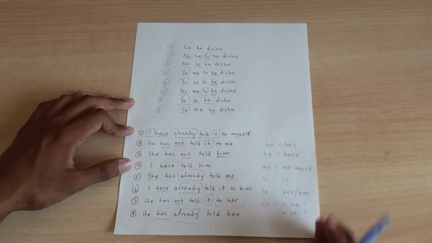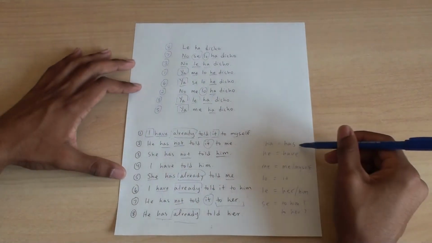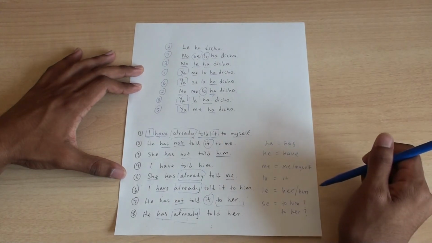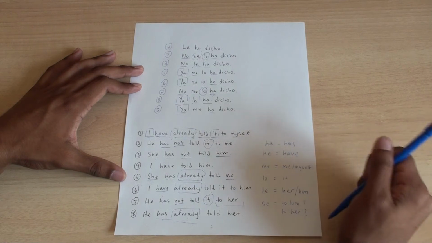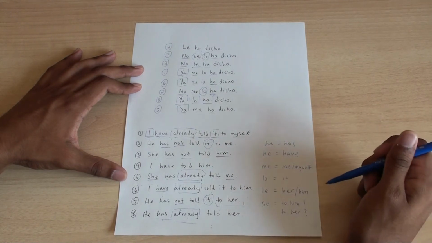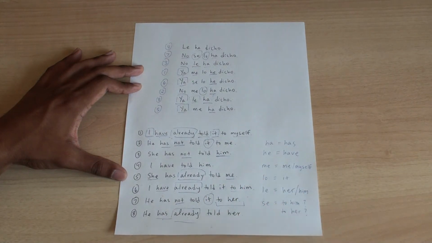So that makes sense. So from this exercise, we've learned that "ha" means has, "he" means have, "me" means me or myself, "le" means her or him, "lo" means it. We're unclear about the "se", but we know that it may mean either to him or to her.